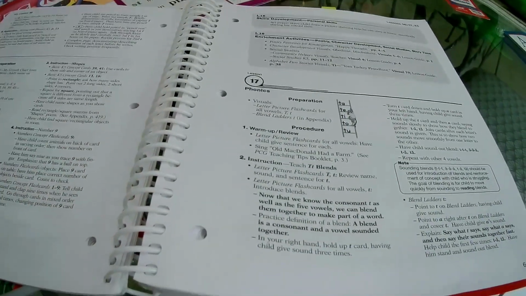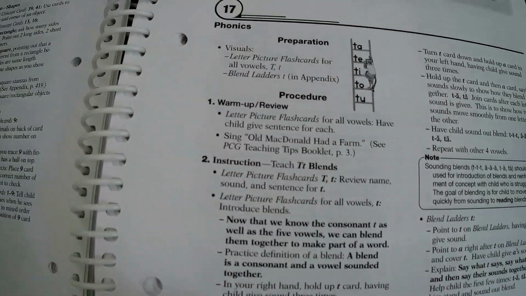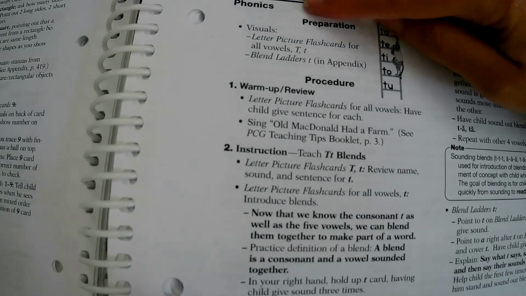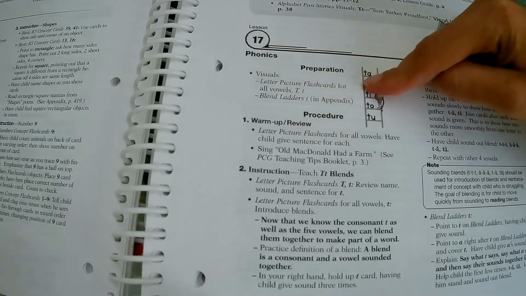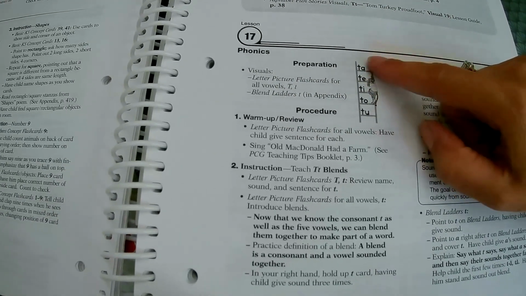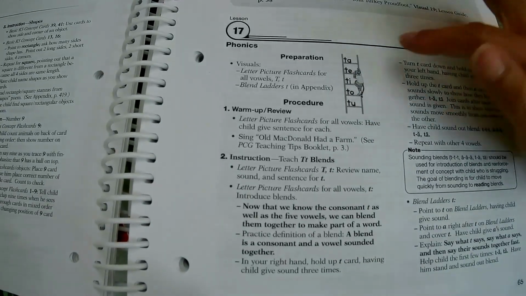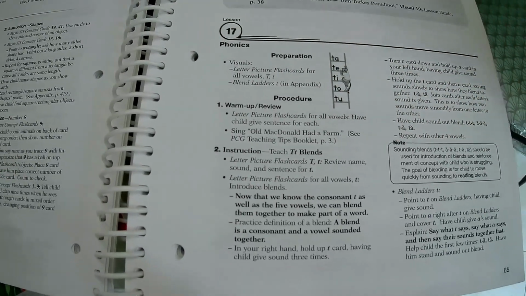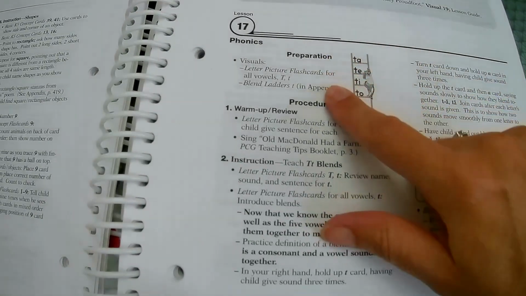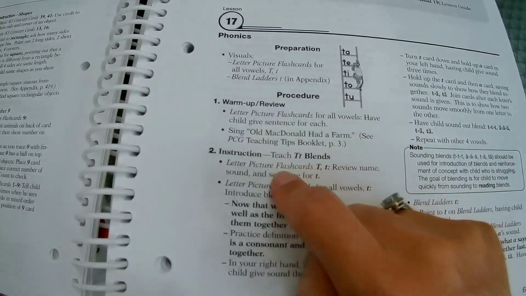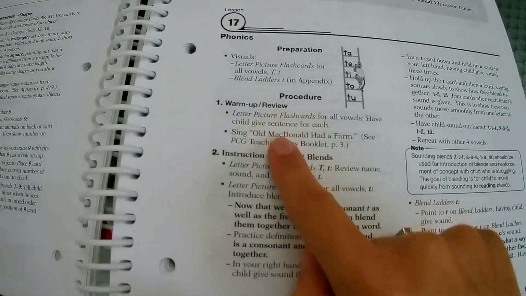So for example, I am going to look at lesson 17 because it's the one that we just recently finished. It will start lesson 17, that's the beginning right here, and it will tell you this is your phonics part. It will tell you what to use, your letter picture flashcards. They are in the back of the book if you want to make copies and then show them. If you want the colored ones, you can buy them extra at Abeka. I decided not to do that, but it will tell you here the preparation, everything that you need, and the procedure. It will basically tell you what to do.